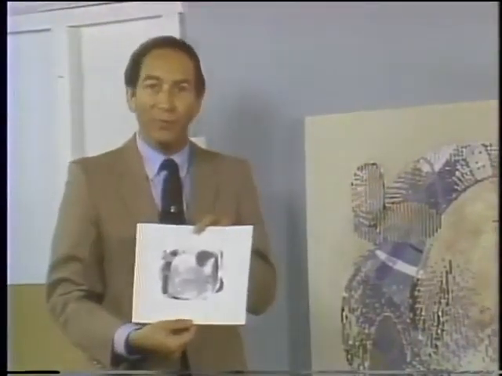This is a fine example of abstract expressionistic art. This particular painting by Dan Cooper hanging here in an art studio in Larkspur, California. But this painting did not begin with brush and paint. It began with a computer, in fact an Apple II.